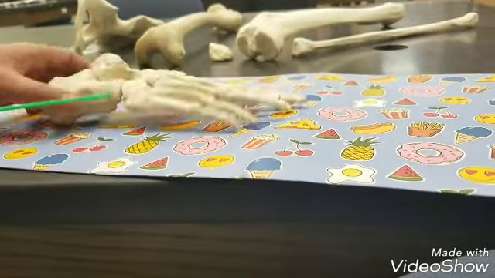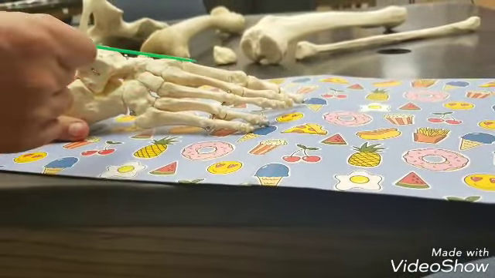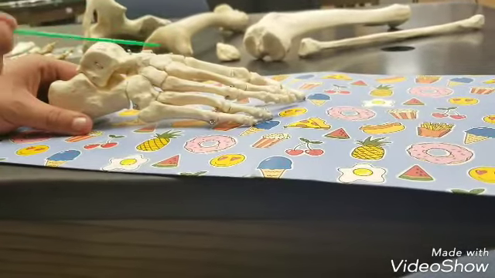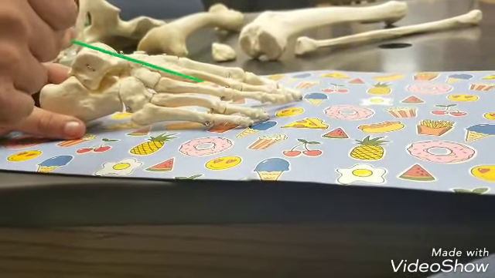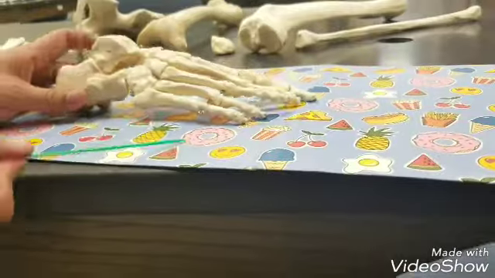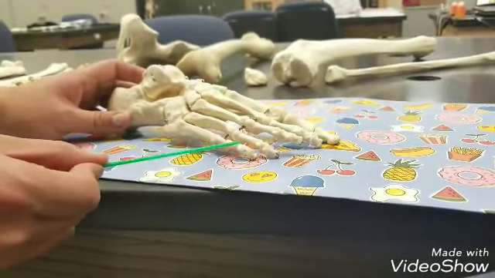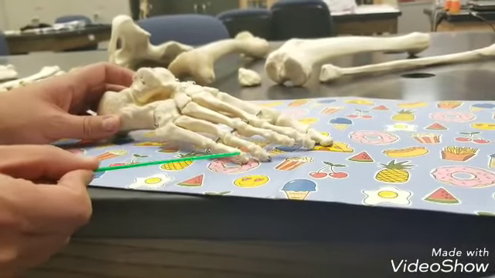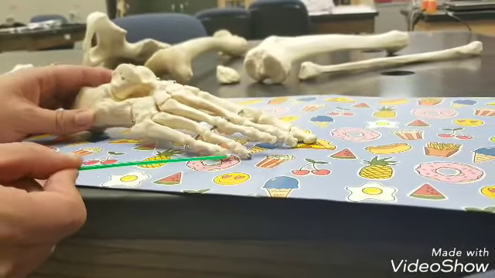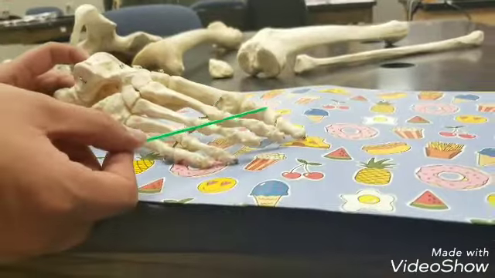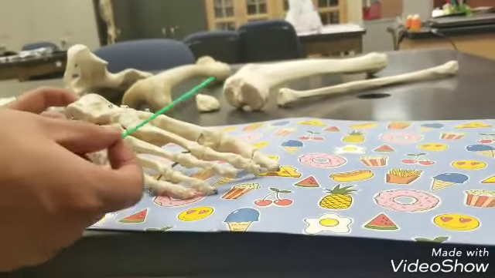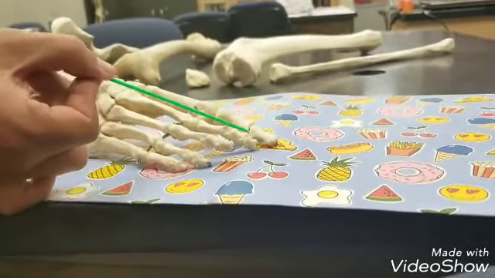Then we have metacarpals, similar to these, but these are metatarsals because tarsal is part of the foot. This is 1, 2, 3, 4, 5. Then we have the proximal, the medial, and then the distal phalanges. Again, the big toe, the hallux, does not have a medial phalange.